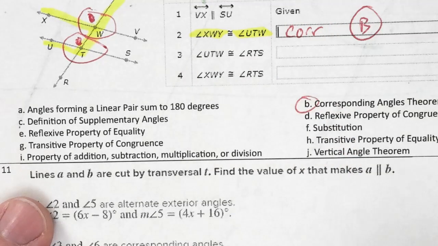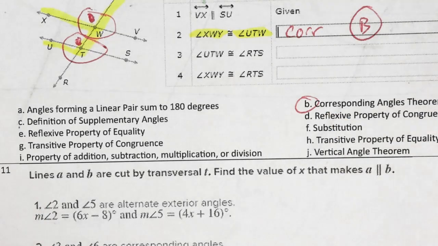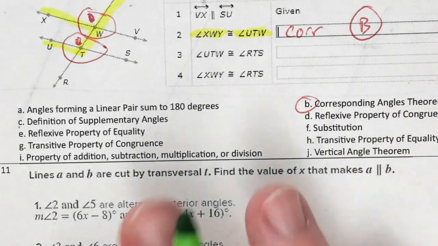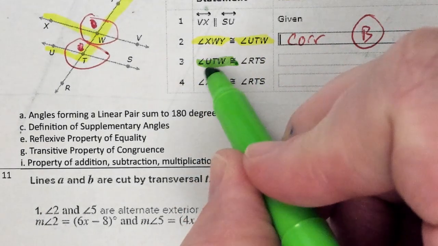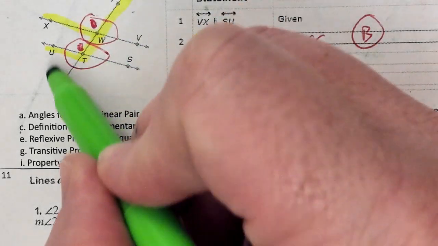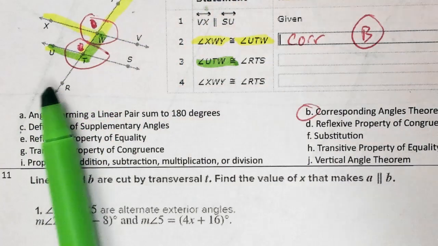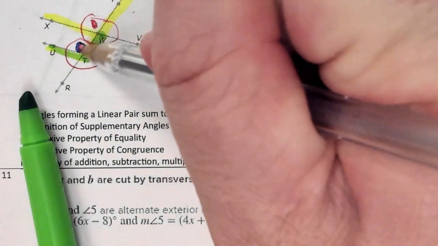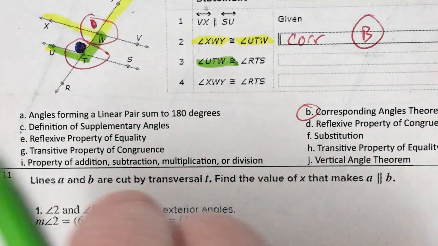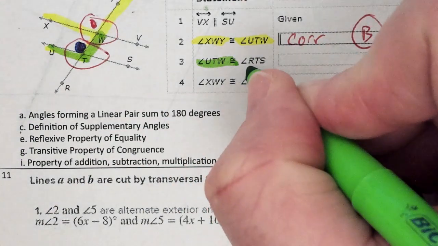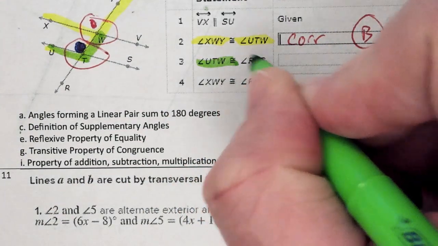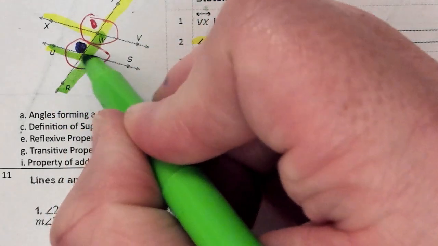Right here. Took care of that. Excellent. And then the next one, I'll change colors so I can help you follow me. Okay, UTW. So here's U, here's T, here's W, and I'll make this blue this time. Is equal to, congruent to RTS. So here's R, here's T, here's S.